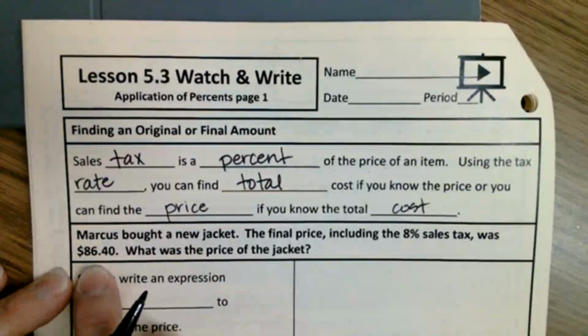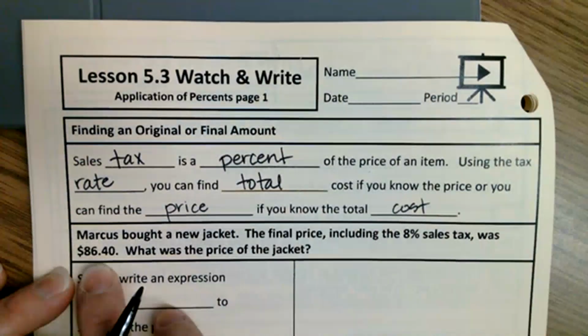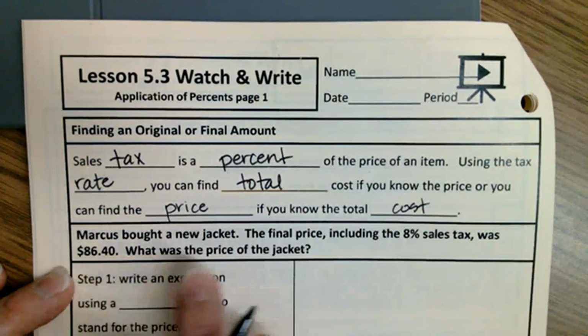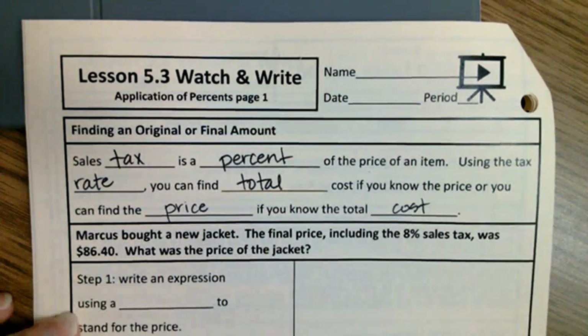Marcus bought a new jacket and he paid $86.40 for it. That was with the tax. Okay. When he left the store, he paid $86.40 for his new jacket. So the question is, what was the price of the jacket on the tag before the tax was added? So we can figure that out.